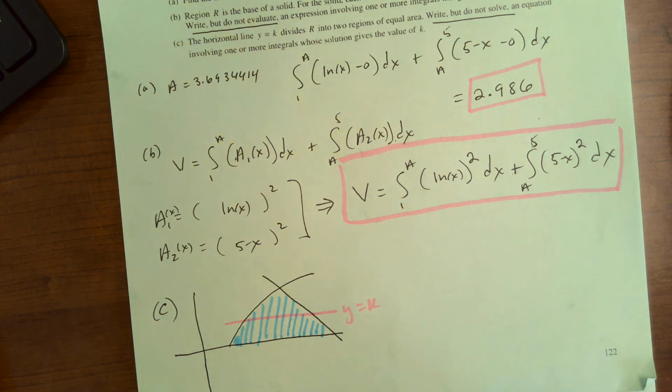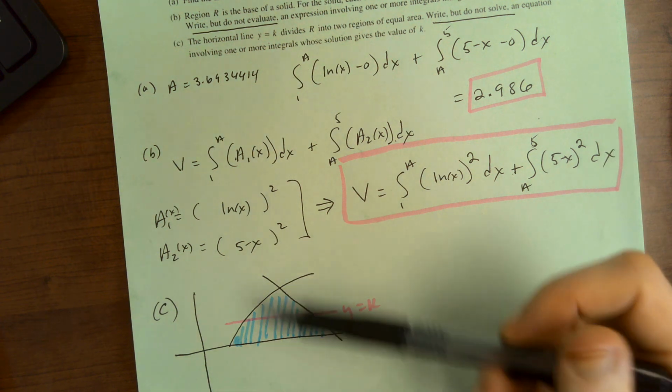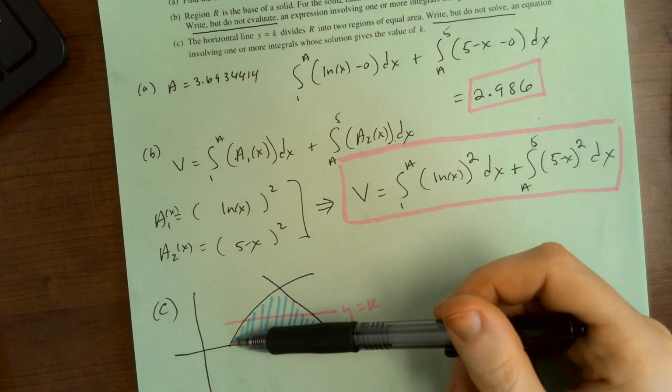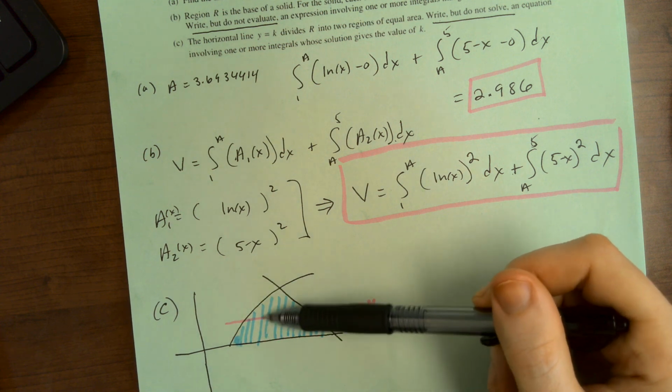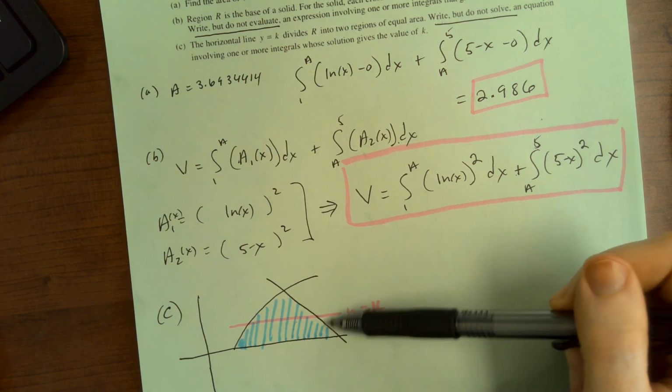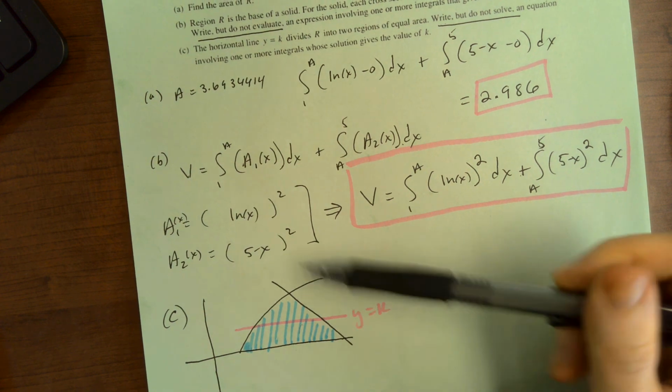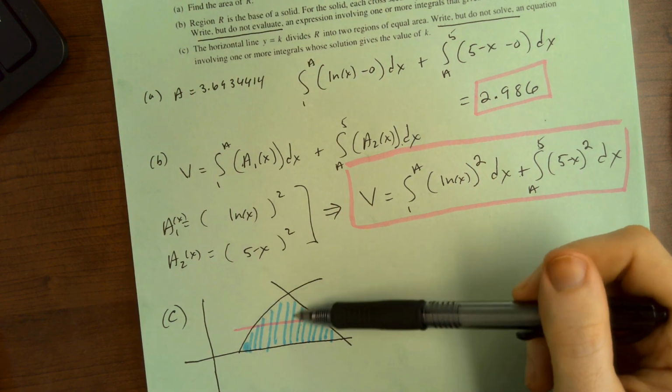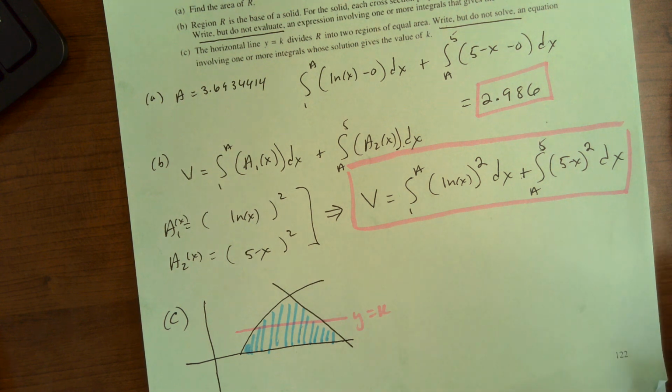Another way you could do it, which I was going for in my last attempt at this video, is to find an integral that represents this bottom area, and then set it equal to an integral that represents the top area. You could do that.